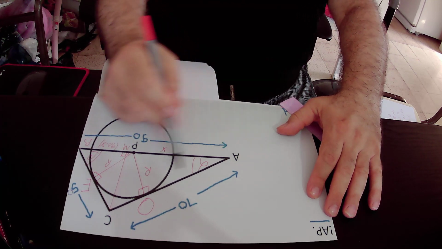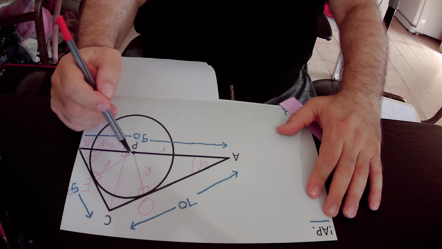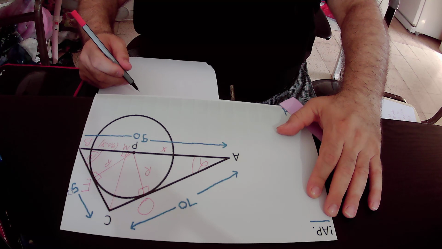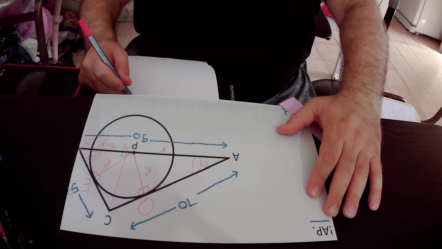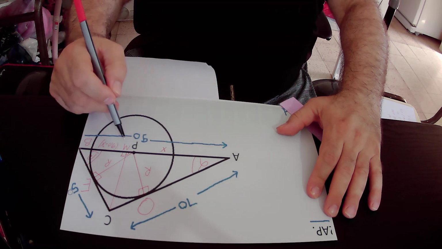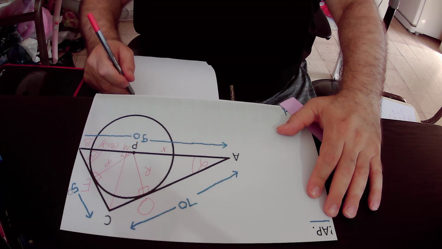The hypotenuse of the right triangle ACM equals AC.